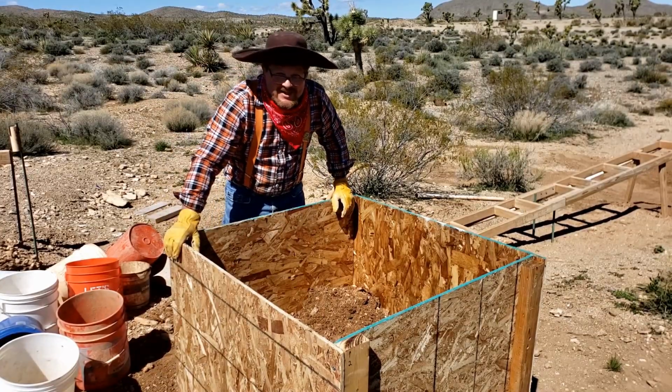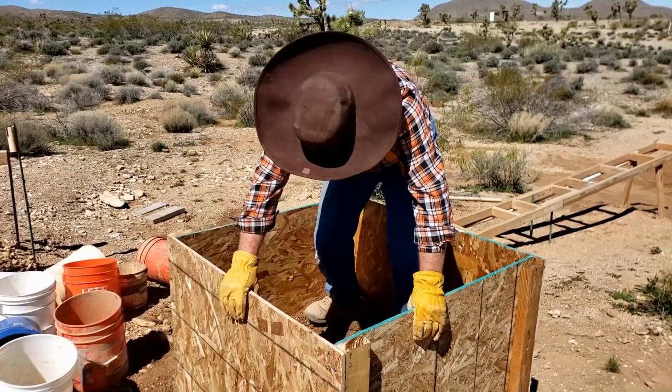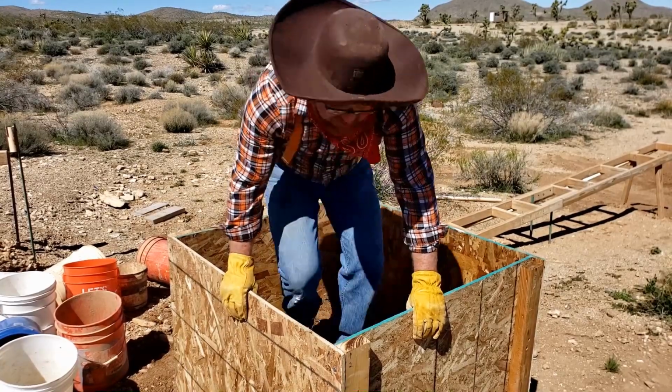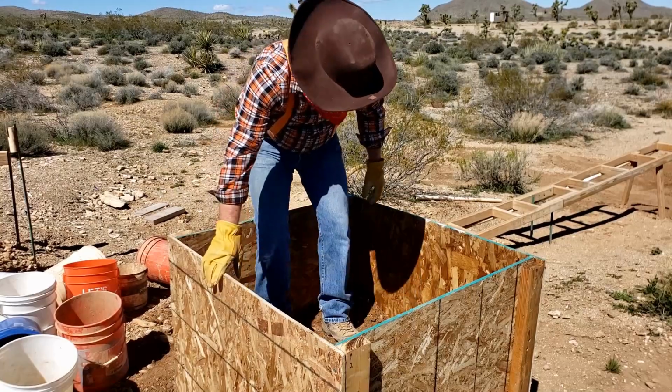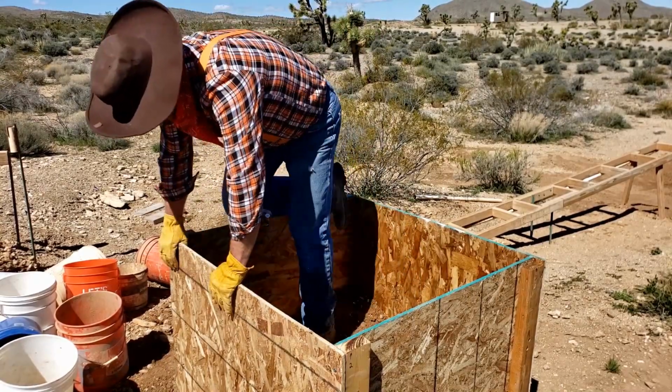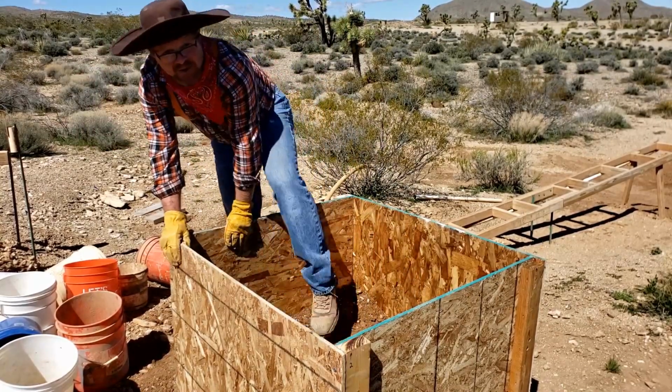Okay, that's 20 buckets in. Well, I have to say this box is almost half filled. Not quite half, but getting really close. Yep. Easier to get out too.